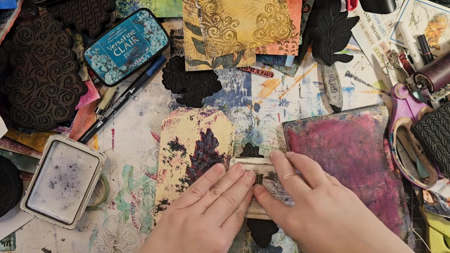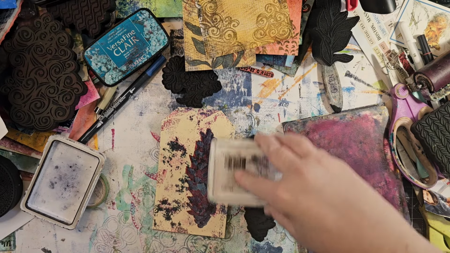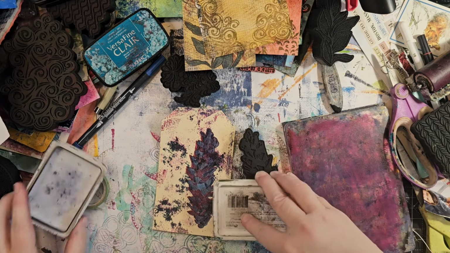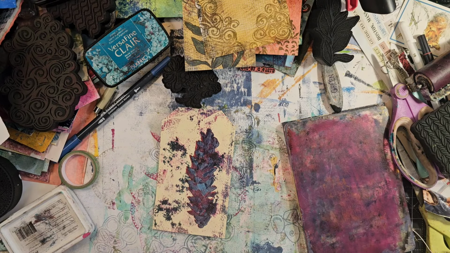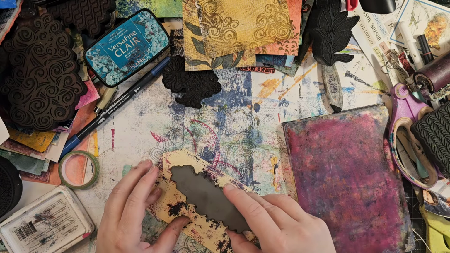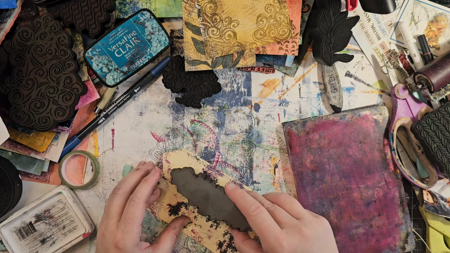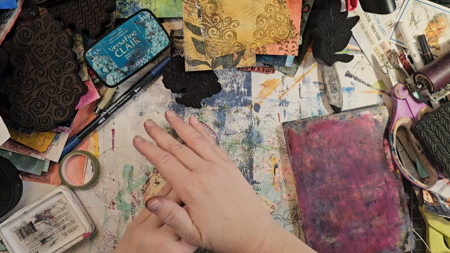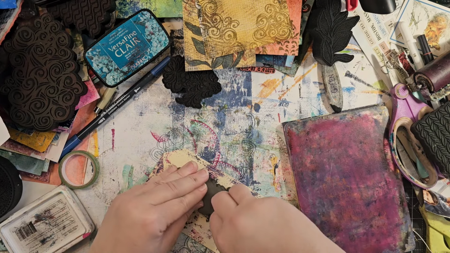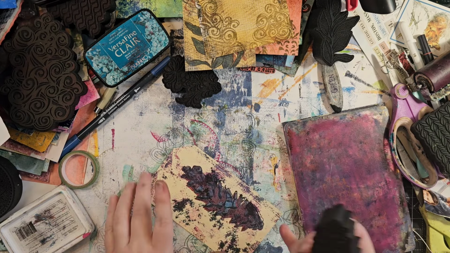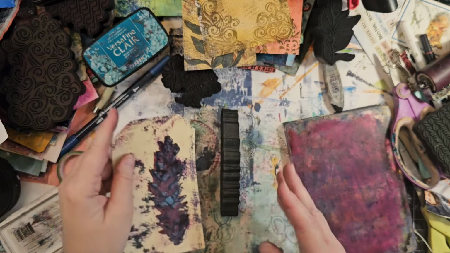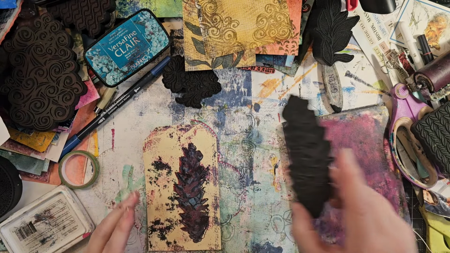Let's see. Couldn't line it up the first time. Why am I going to try again? Because I just do things like that. It's what I do. It probably won't match up with either one. Don't know. But, you know.